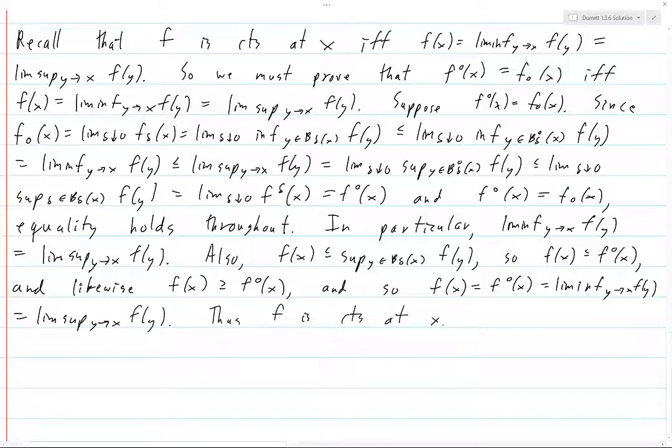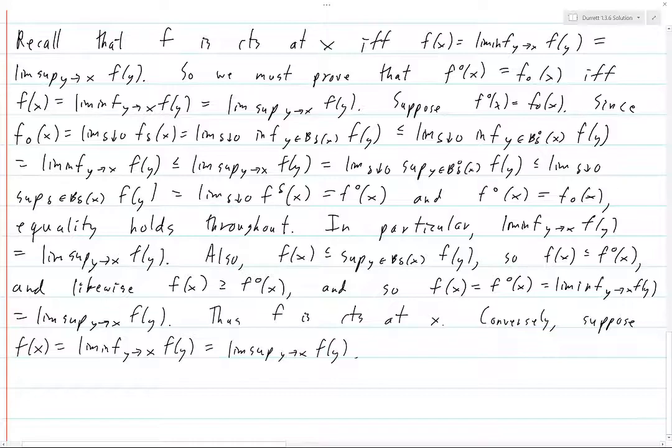So we've proven that f is continuous at x. So if f upper 0 of x equals f lower 0 of x, then f is continuous at x. Conversely, suppose f of x equals the lim_inf as y goes to x of f of y equals the lim sup as y goes to x of f of y. So this is saying, suppose that f is continuous at x.